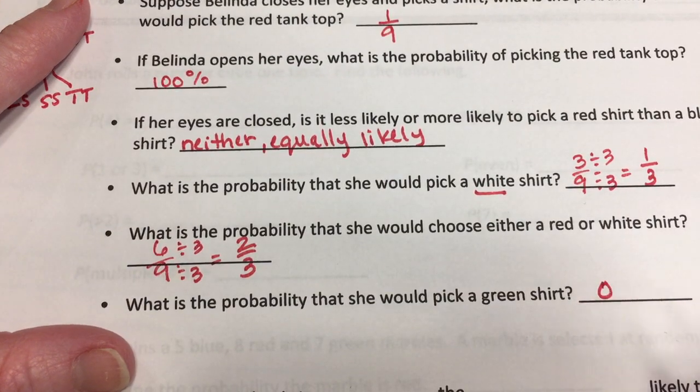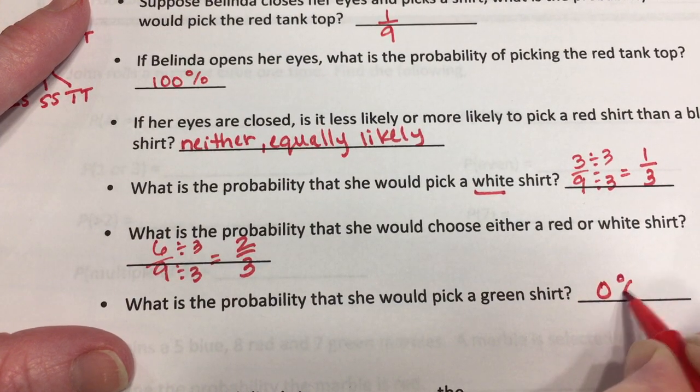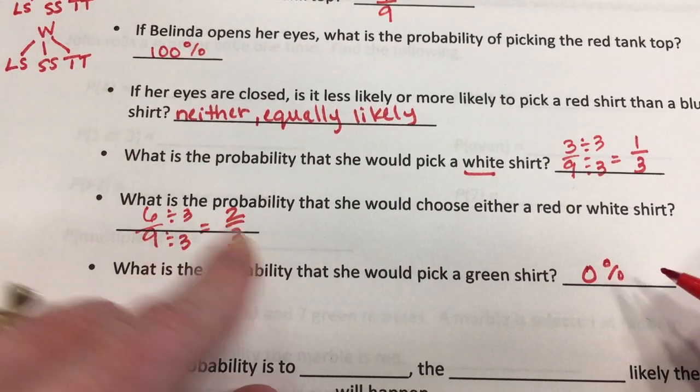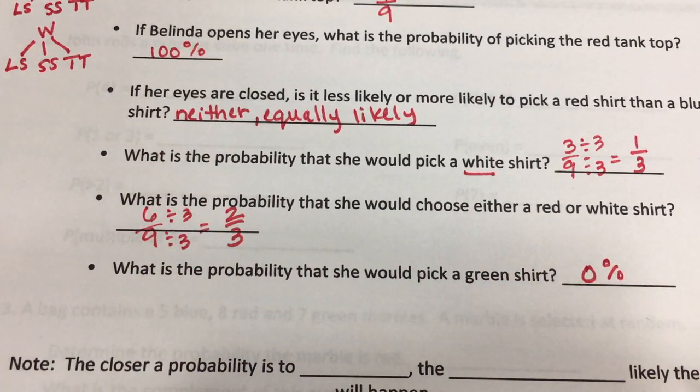No, we would say her probability of a green shirt is 0, or we're going to see that probability can be written not just as fractions, but as percents. 0%. She's not going to pick a green shirt.